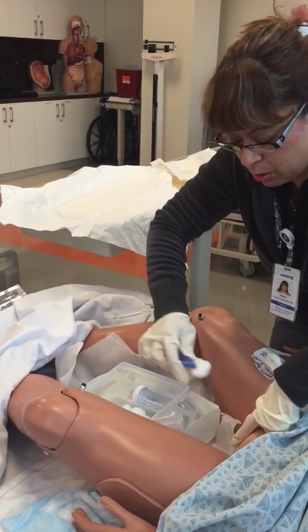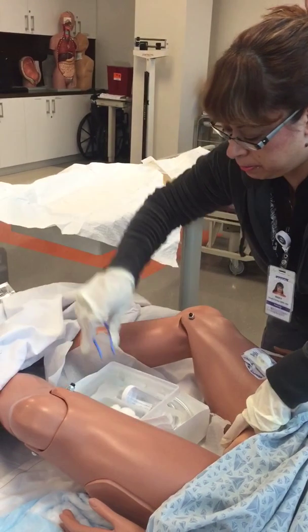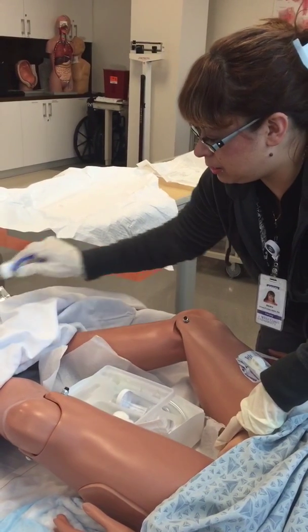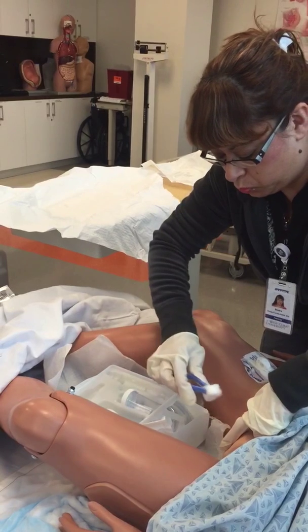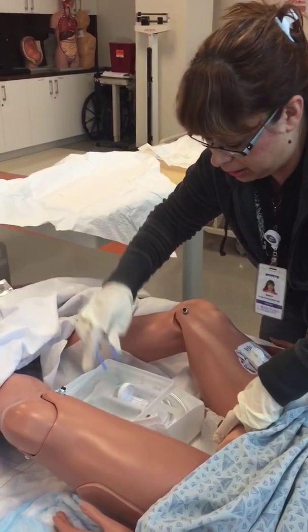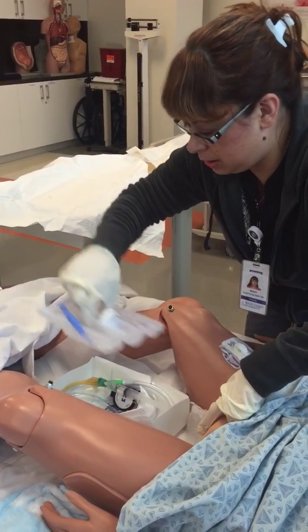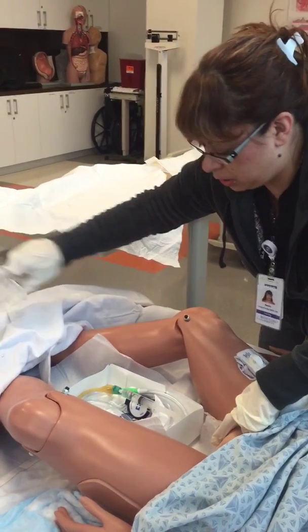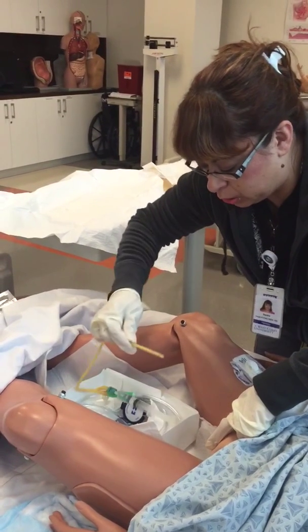So I'm going to clean with downward strokes. Clean, dump, clean, dump, clean, dump, clean. Get rid of that. Okay, I'm done with this. I can even get rid of this whole thing. Now this has already been lubed.